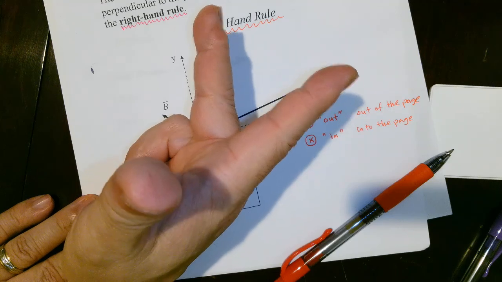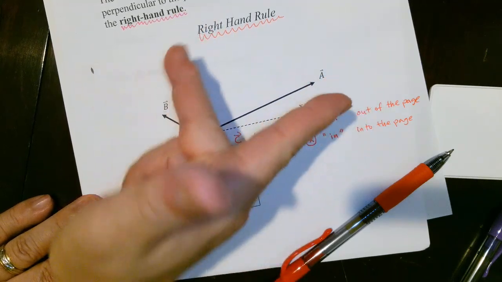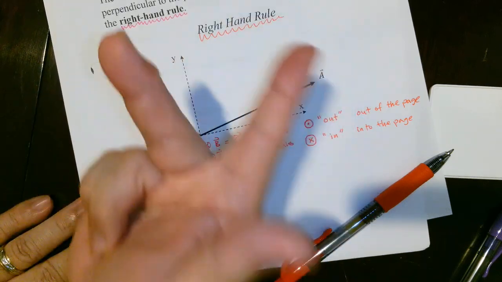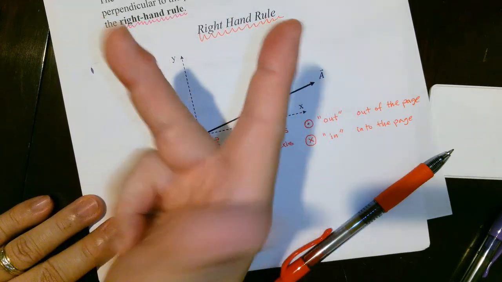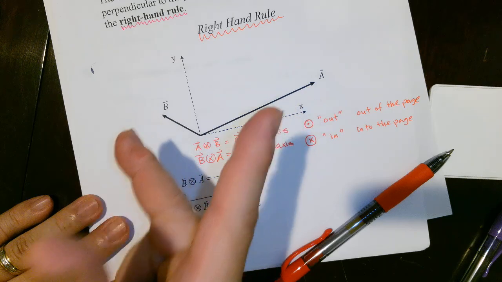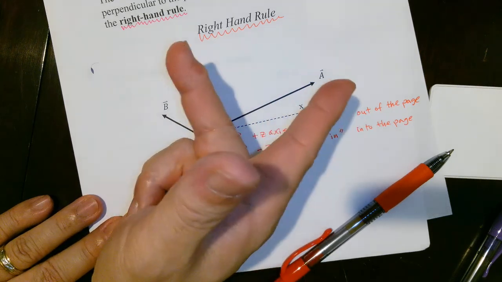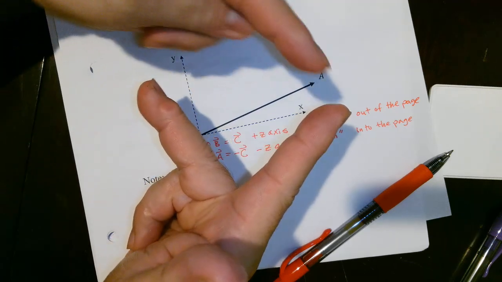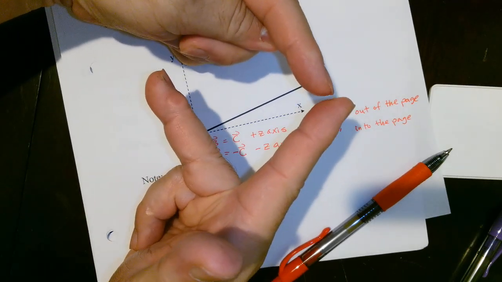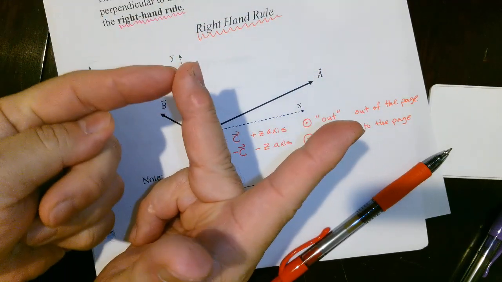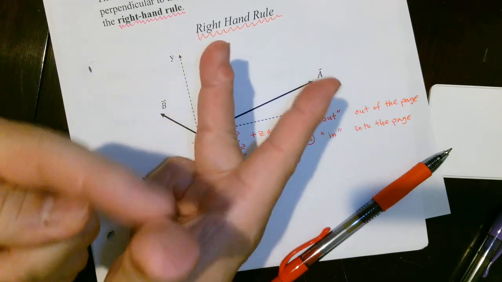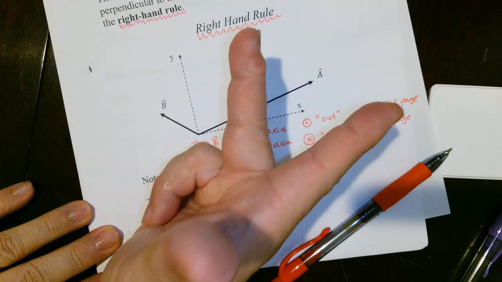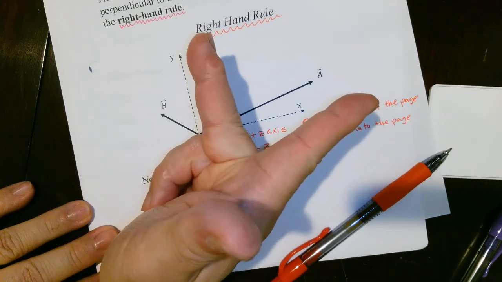So this is like the physics gangster symbol, right? Like, yo, as soon as you do this, they know you're a physics nerd. This is like physics gangster symbol, right? So if you ever get a tattoo, get this one first. Put X tattoo here, Y tattoo here, and Z tattoo on your thumb. So that's really hardcore physics gangster, right?